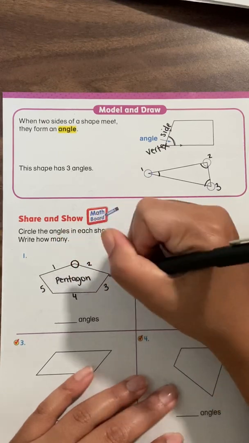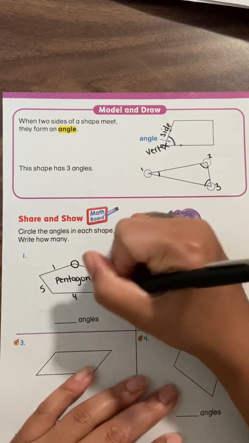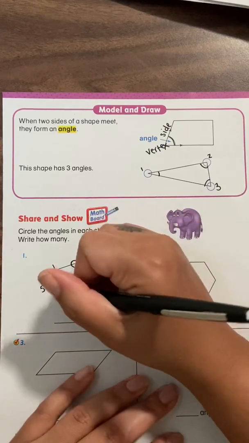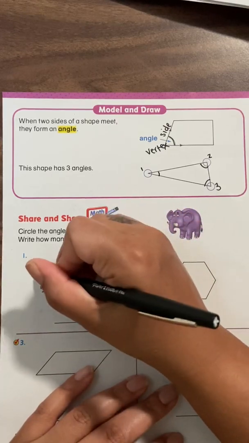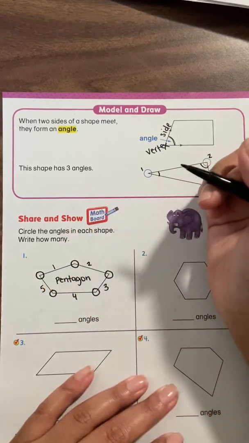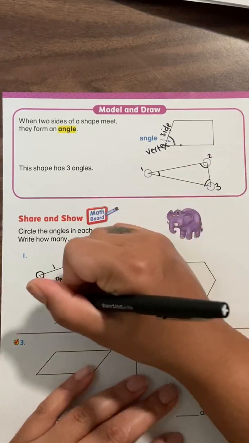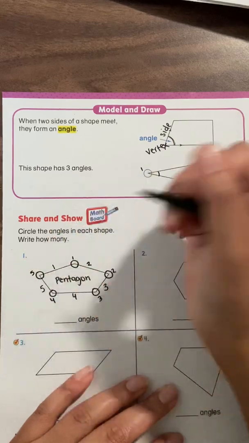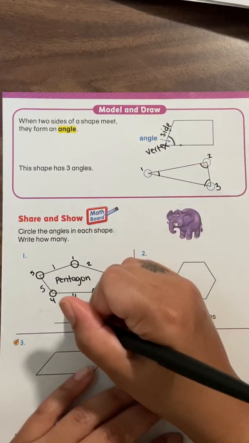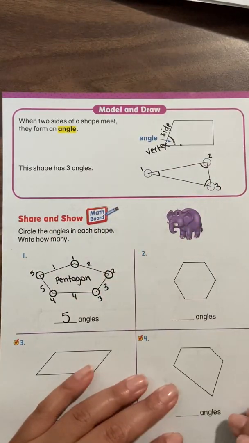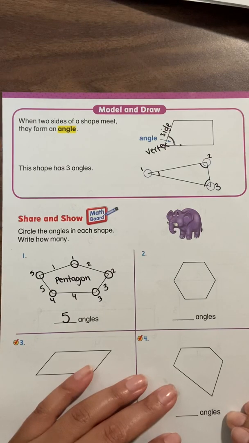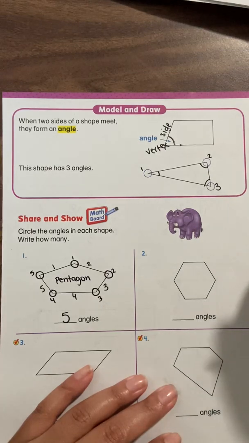And remember, the angles can be found wherever there's a vertex. So I'm going to circle all the vertices of this shape. Count them as well. 1, 2, 3, 4, 5. And there are 5 angles on a pentagon. Okay, on this pentagon. So let's look at the next shape.